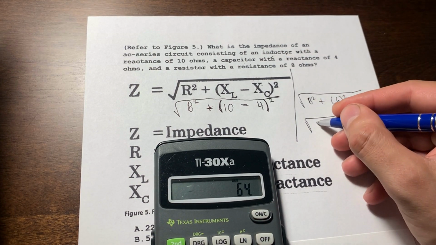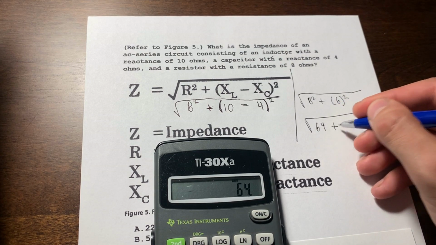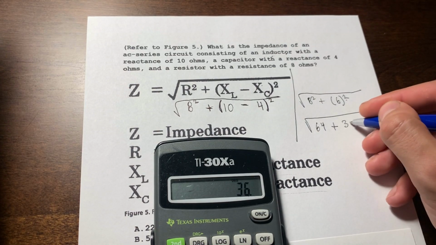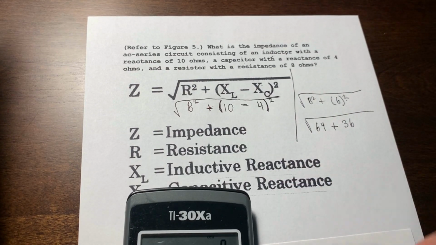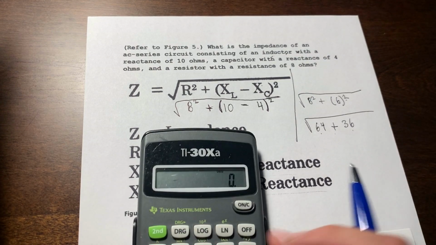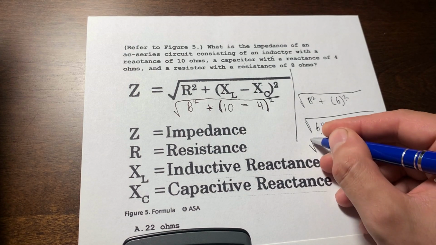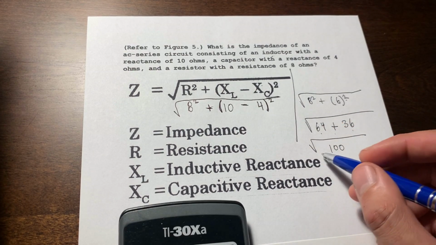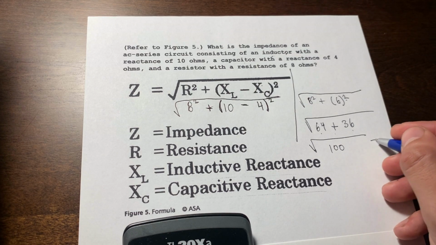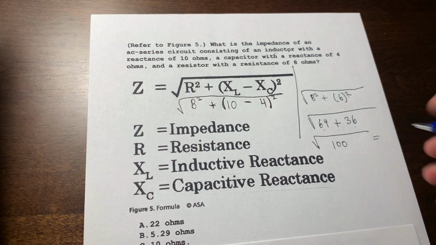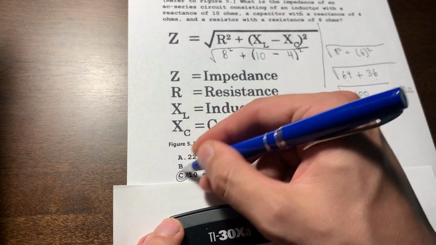So square root of 64 plus 6 squared, which is 6 times 6, 36. 64 plus 36 is 100, and the square root of 100 gives us 10. 10 ohms. That is our answer, C.